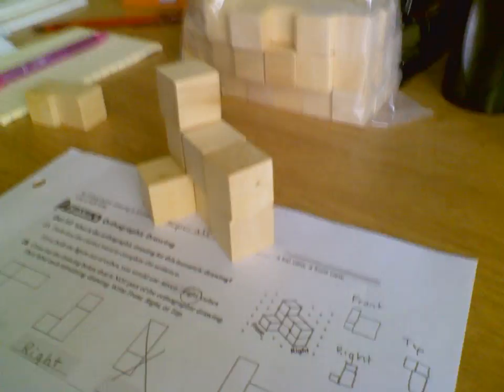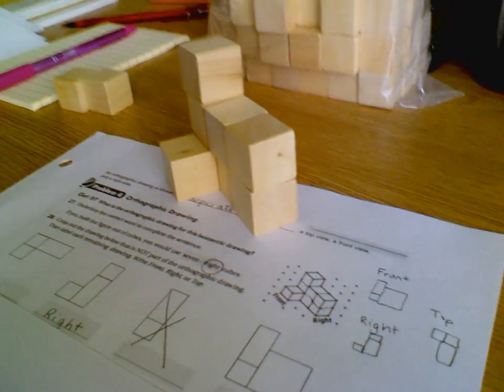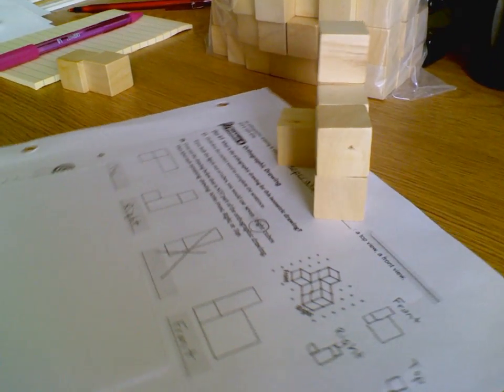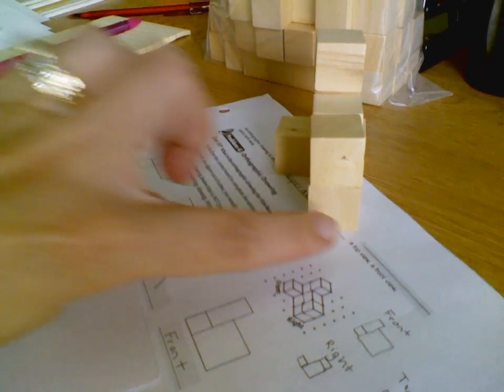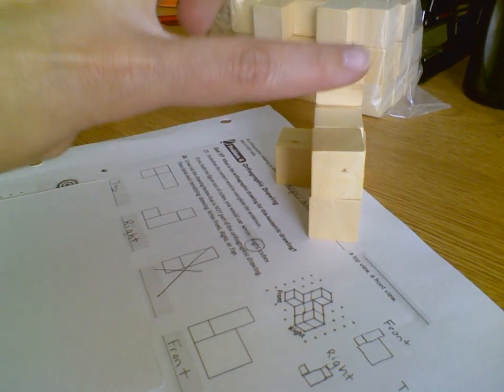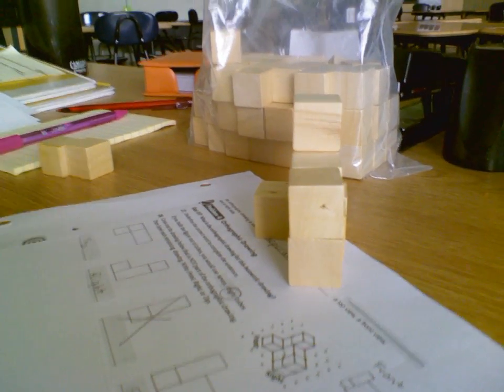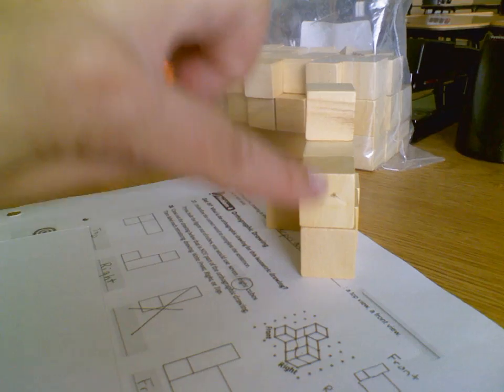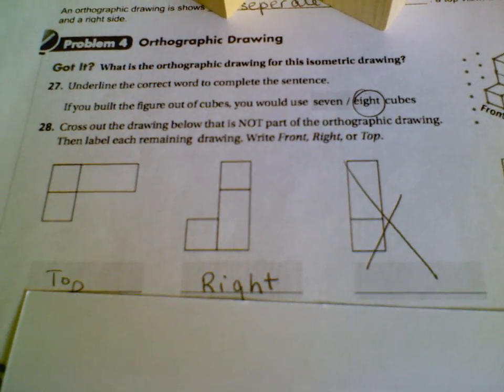Now if I came over and I did the right side, that would be looking at it from over here. So notice when I look over here, let me turn it just a little bit, I only see 1, 2, and then 3 blocks straight up and down, and then I have 1 block to the left. So I would be looking for a figure that has 1 giant rectangle 3 high and then 1 on the left. And the only one that does that is the second picture that you see there.